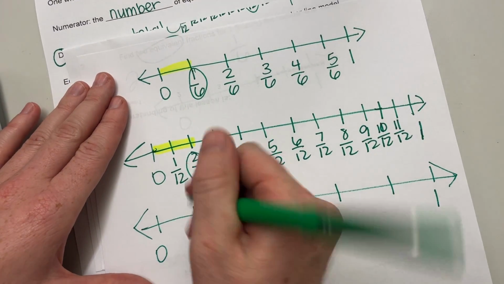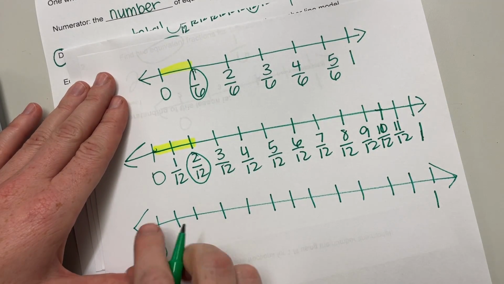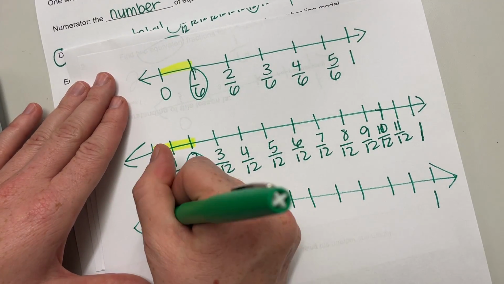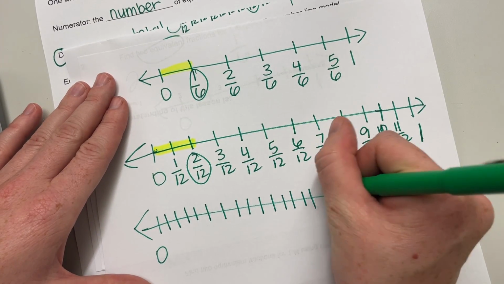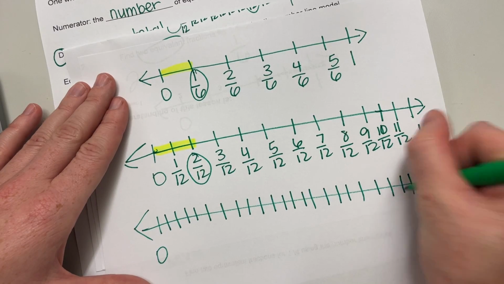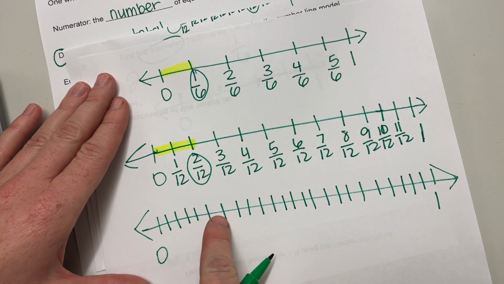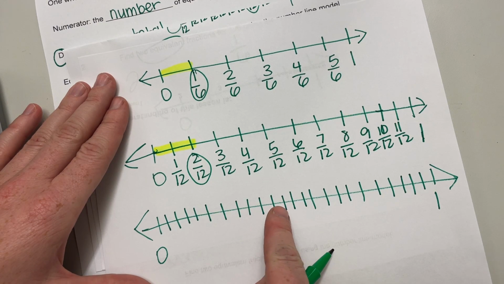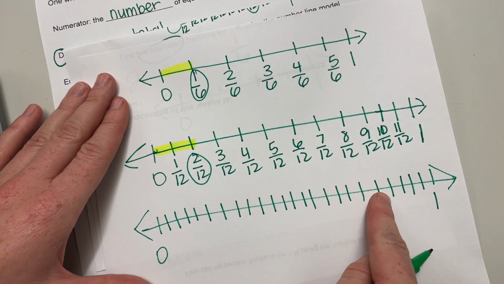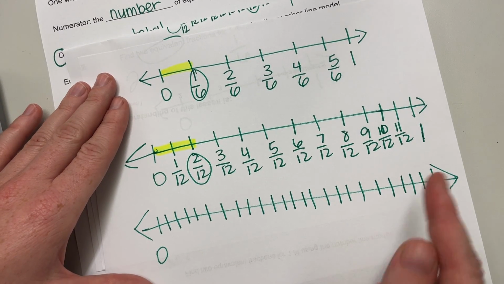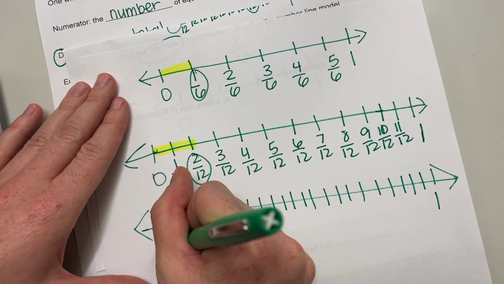Okay, and now I need to divide this one the same. Okay, and then I need to split this one in half. A lot of parts. So 1, 2, 3, 4, 5, 6, 7, 8, 9, 10, 11, 12, 13, 14, 15, 16, 17, 18, 19, 20, 21, 22, 23, 24. So this is 1/24, 2/24.